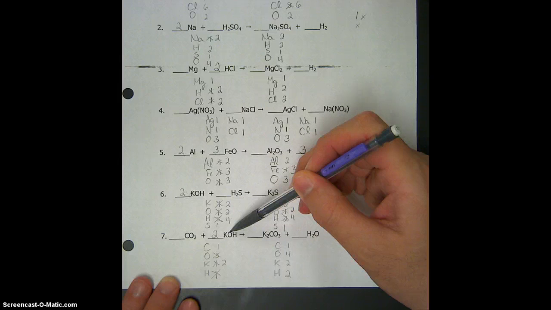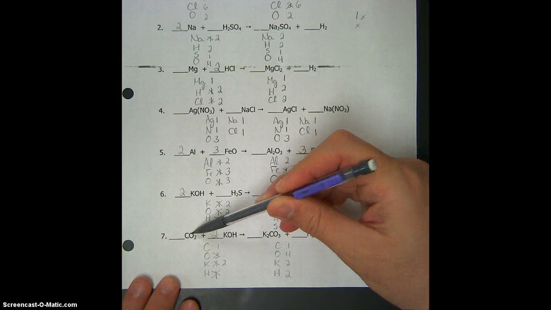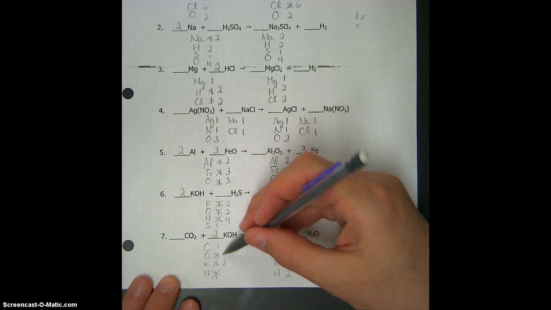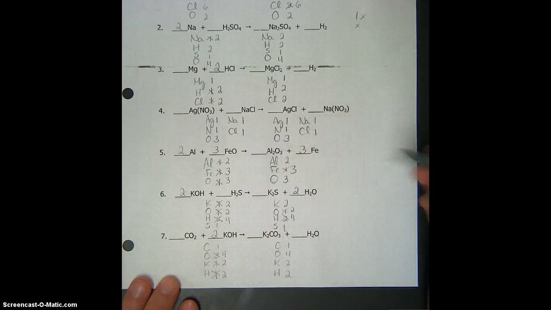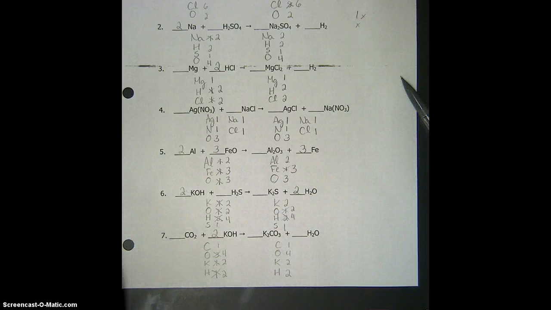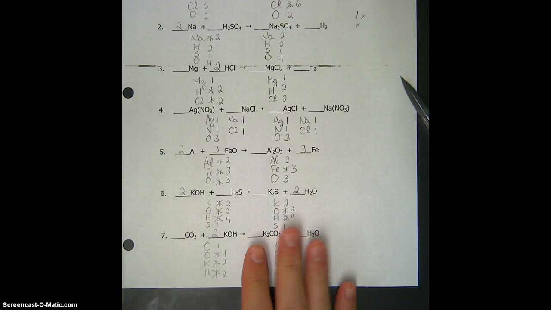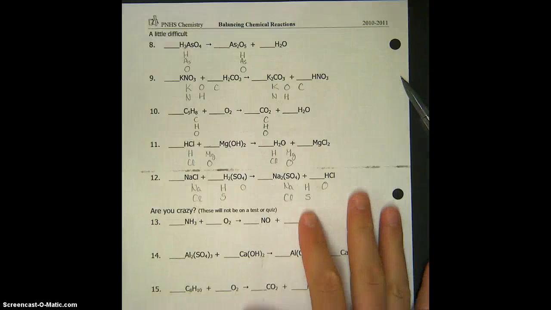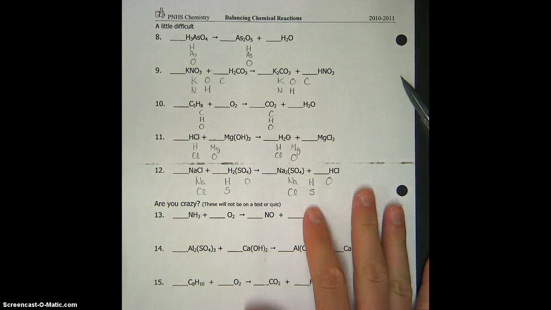I have 2 oxygens in the KOH, potassium hydroxide, and 2 oxygens in my carbon dioxide, so I have a total of 4 oxygens now. I have 2 hydrogens. And notice that fixed itself. That happens a lot, where we fix everything but the oxygen or hydrogen, and they tend to work themselves out. It's not every time, but it's often. Now let's look at the back side of that page. Boom. The a little bit difficult section.